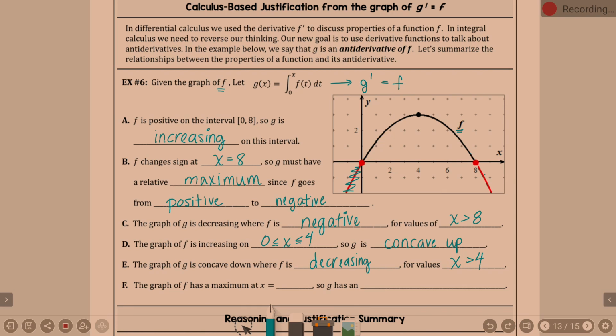Okay, the graph of f has a max at x equals 4. So g has an inflection point. You want to say an inflection point because POI starts with a consonant and "an" is for words that start with a vowel. So we should be saying an inflection point instead of a POI, point of inflection. Whatever. My bad. Silly, it's grammar. Okay, that wasn't as bad as you guys thought it was going to be.